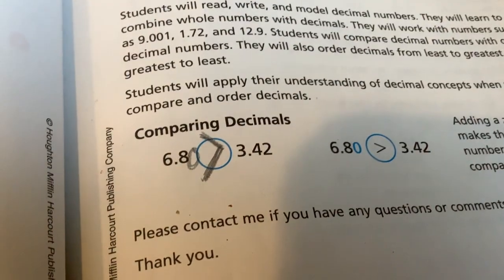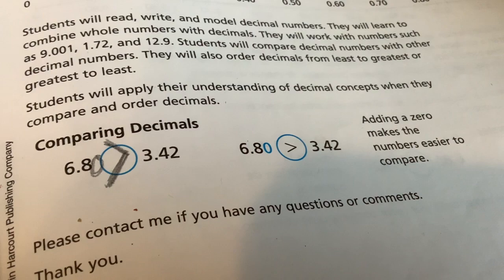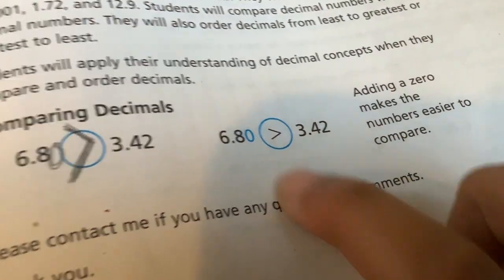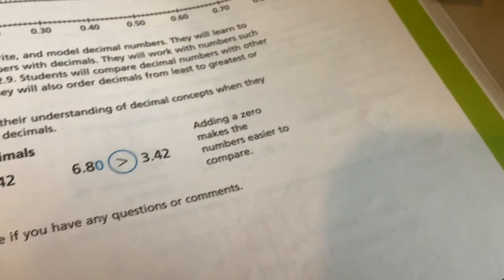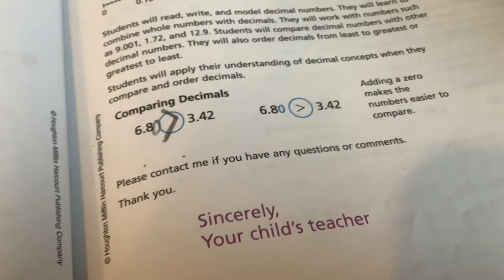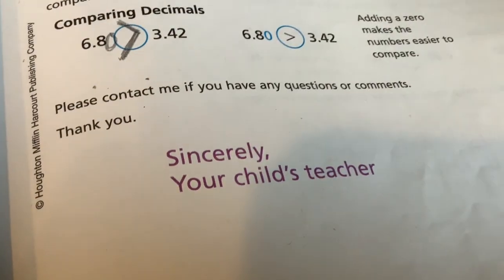Comparing decimals. 6.8 is greater than 3.42 because if we add a 0, 80 is greater than 42. So that's why adding a 0 makes the numbers easier to compare. Please contact me if you have any questions or comments. Thank you. Sincerely, your child's teacher.